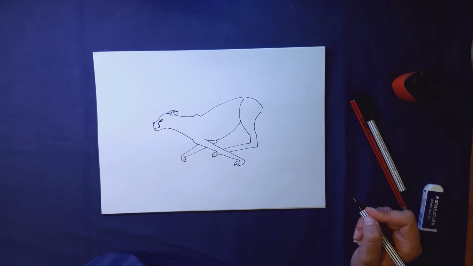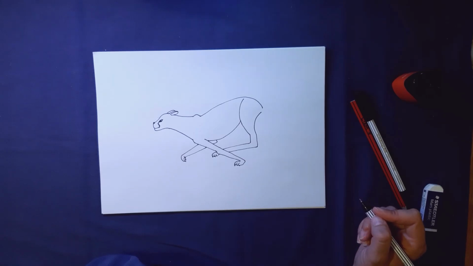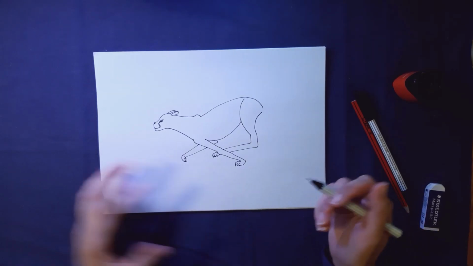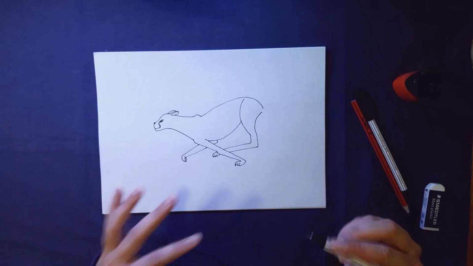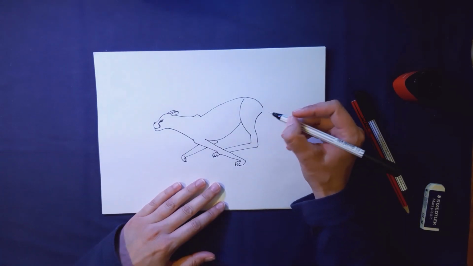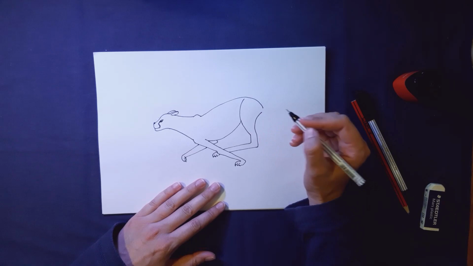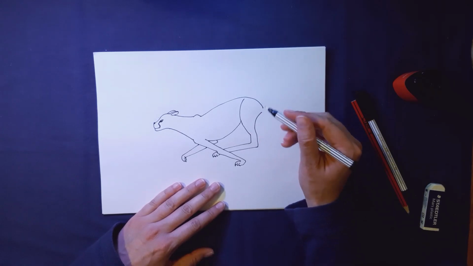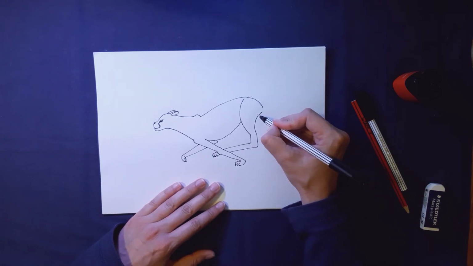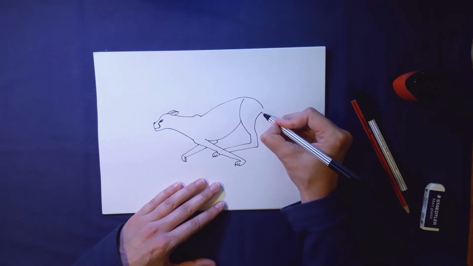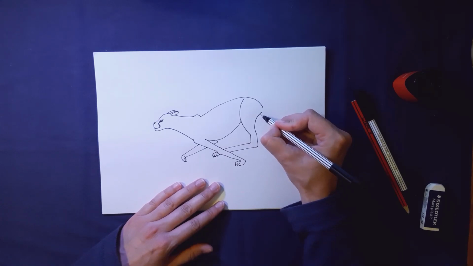Right, now my brain is telling me, what? This doesn't look like a cheetah. It's only a cheetah with 3 legs. How is he supposed to look like he's supposed to be? He's got no tail, no spots, only 3 legs. So my brain's telling me it's not going well, I should erase it. I'm not going to erase anything. I'm going to be brave.